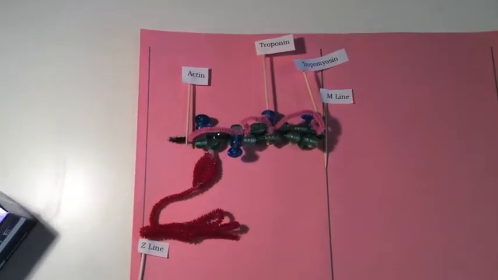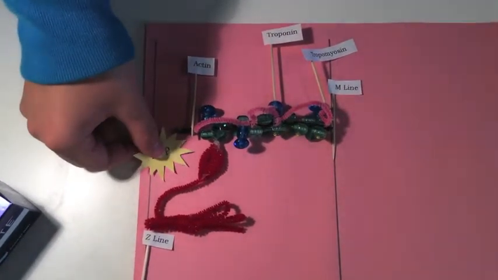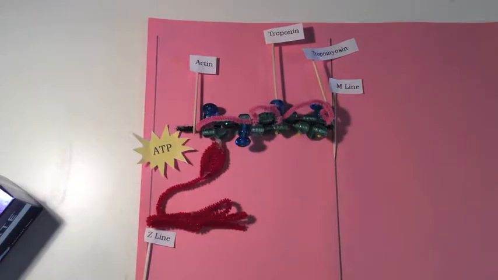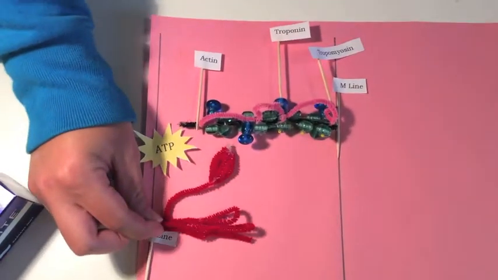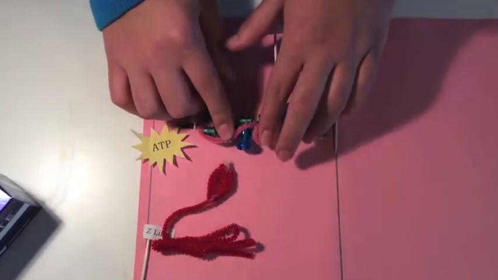In order for the cross bridge to be broken, ATP is needed again. Once the cross bridge is broken, if the contraction is done, the tropomyosin will move back into its original configuration, covering the binding sites once again.